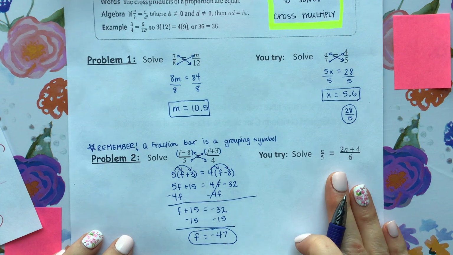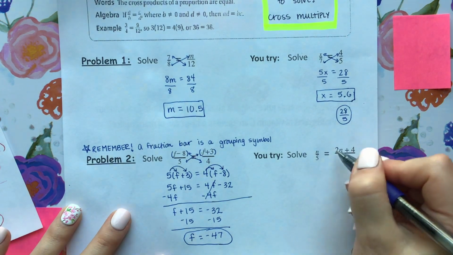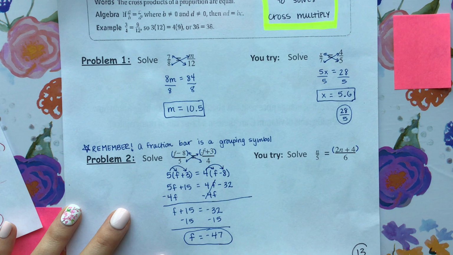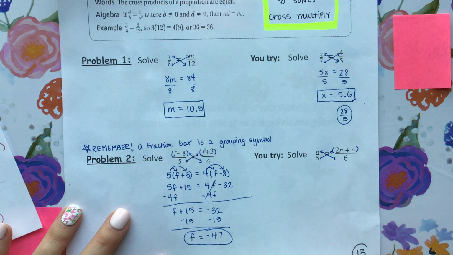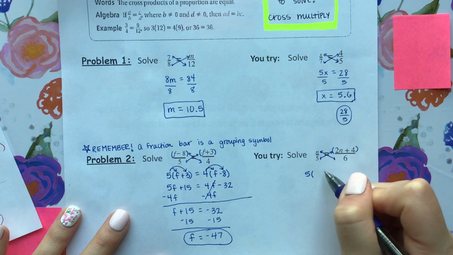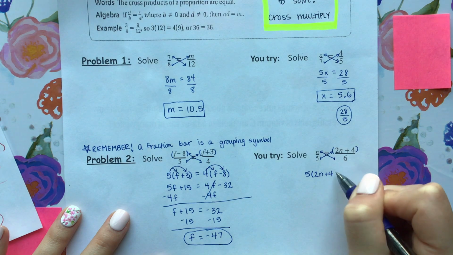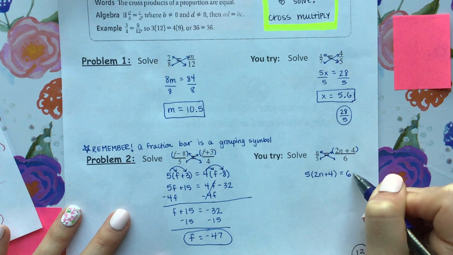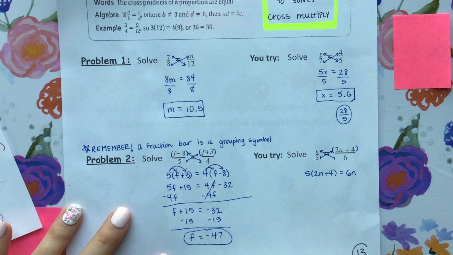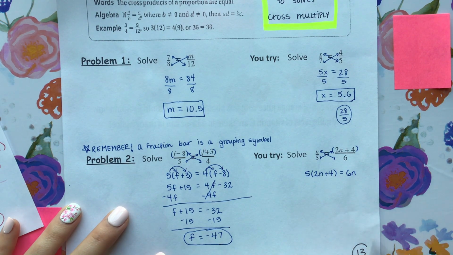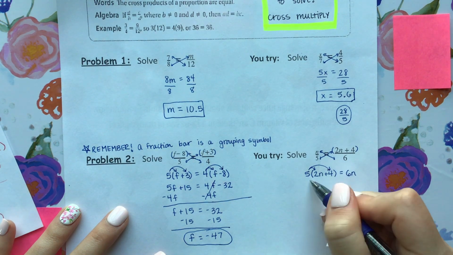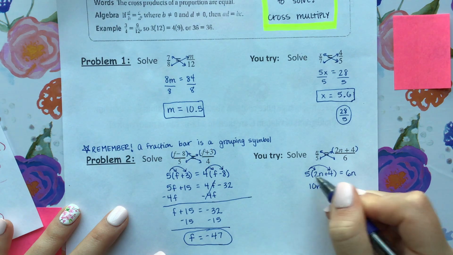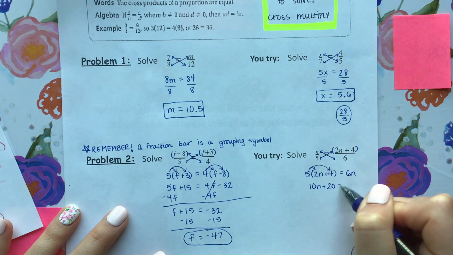All right, let's work another one where we can kind of see that again. So go ahead and put parentheses around the top of that fraction. And then I'm going to draw in my arrows so I can cross multiply. So this is going to get me 5 times (2n plus 4) is equal to 6n. Okay, now I need to get rid of those parentheses, so I'm going to distribute. 5 times 2n is 10n, and 5 times 4 is 20.